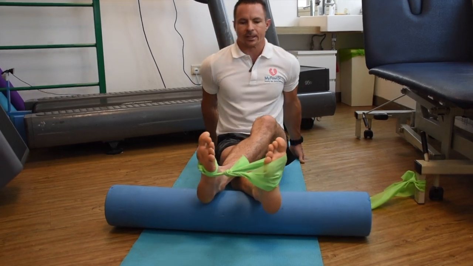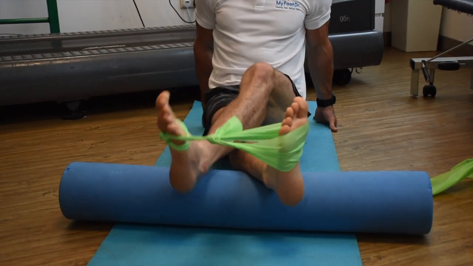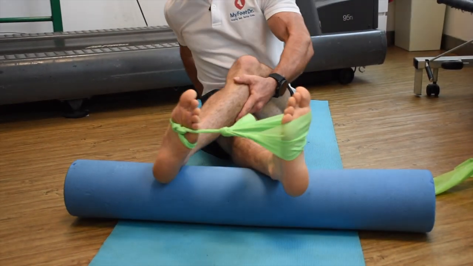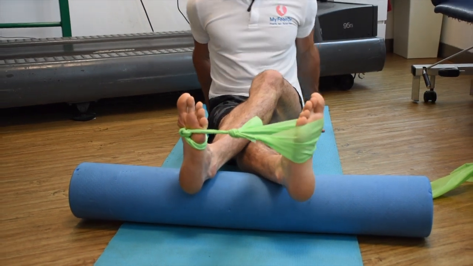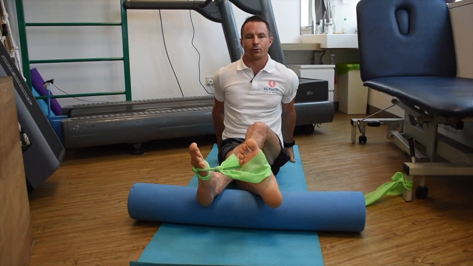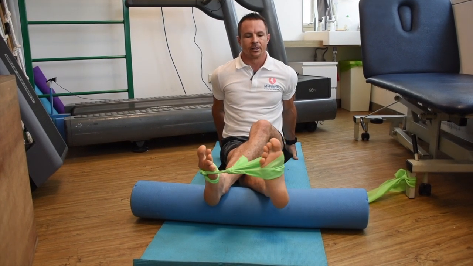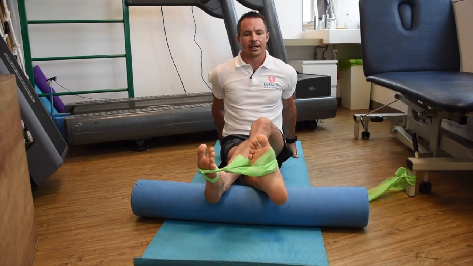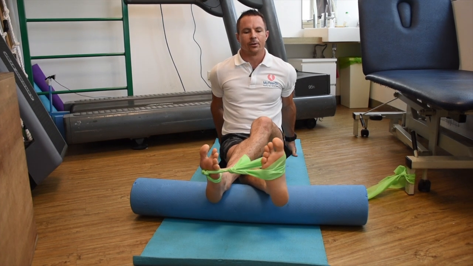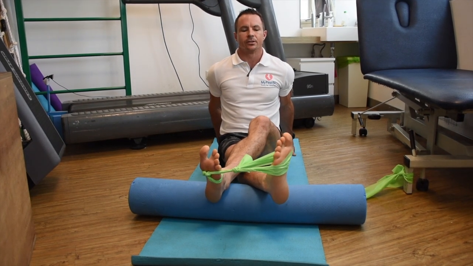Okay, so I can do it like that. So the resistance is pulling outwards. So you can also tie it to a table as well. And what I'm going to do is take my foot from out and I'm going to turn my foot in. So it's going to go in and out, and we're going to do the same thing. We're going to do that about 20 to 30 times.